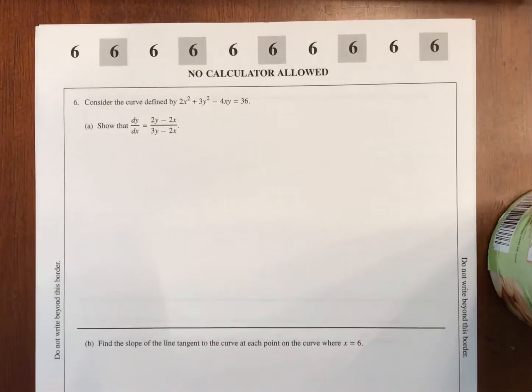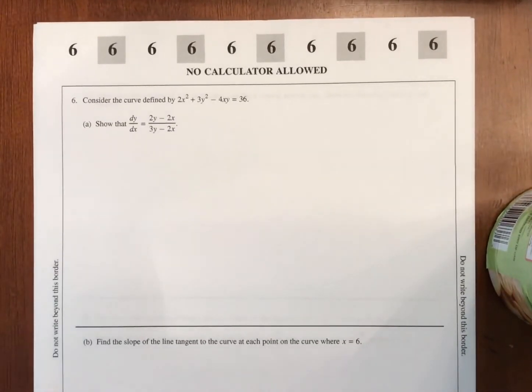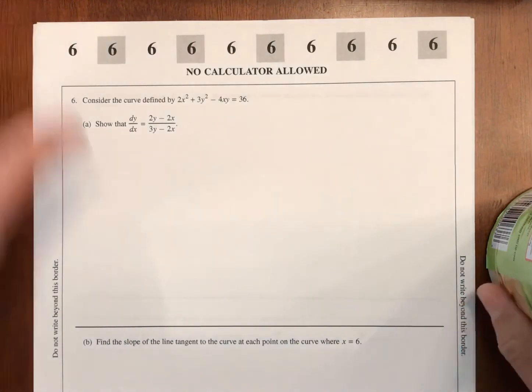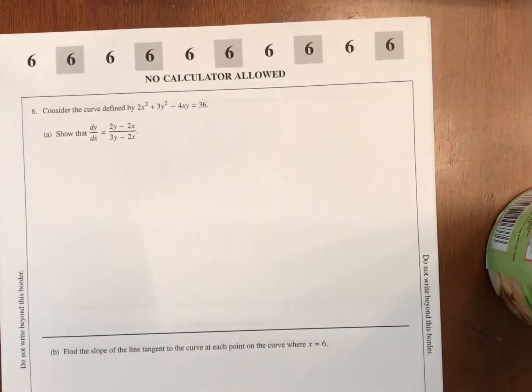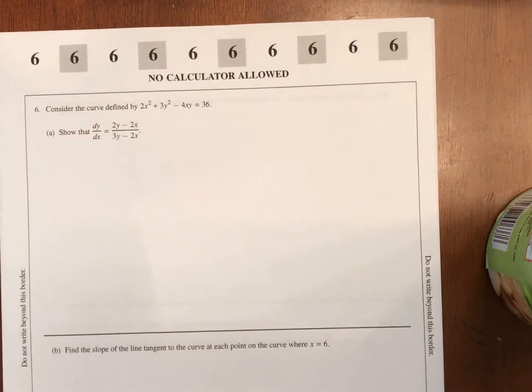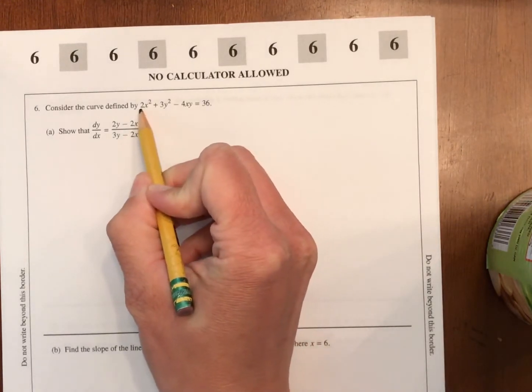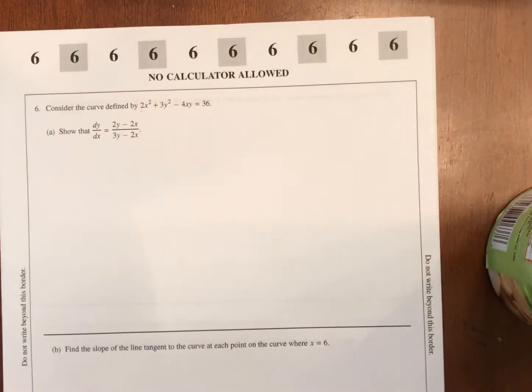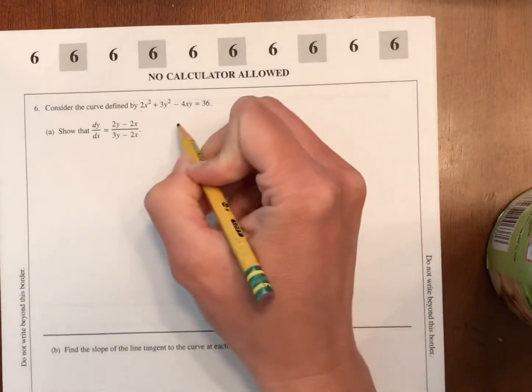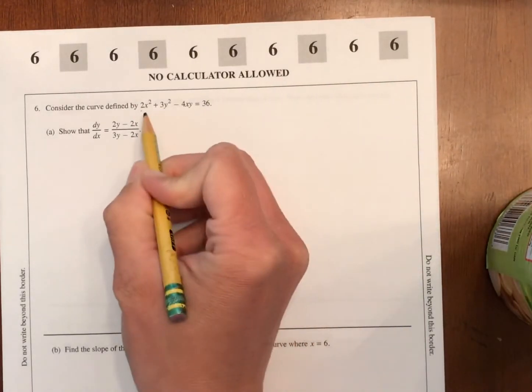All right, so I'm going to go ahead and show you the solution here for this newest problem that we're looking at. Number 6 here is the problem that I gave you on AP Classroom. So you were given an equation here, and the first thing they wanted you to do was just to verify using implicit differentiation that this was correct.